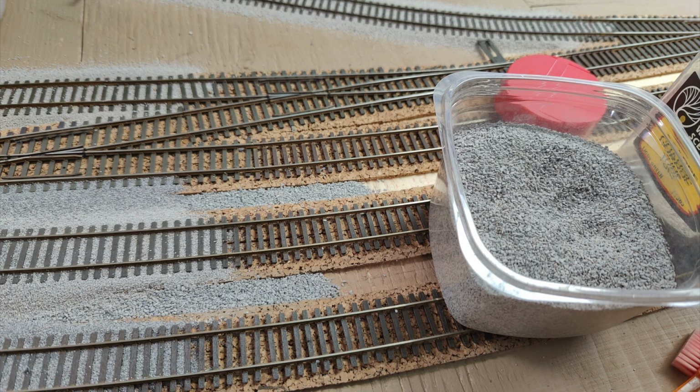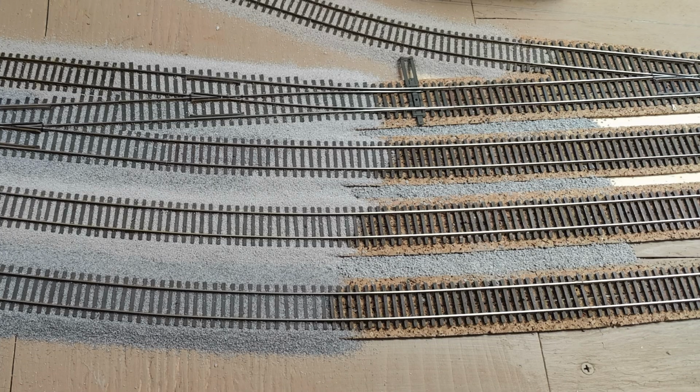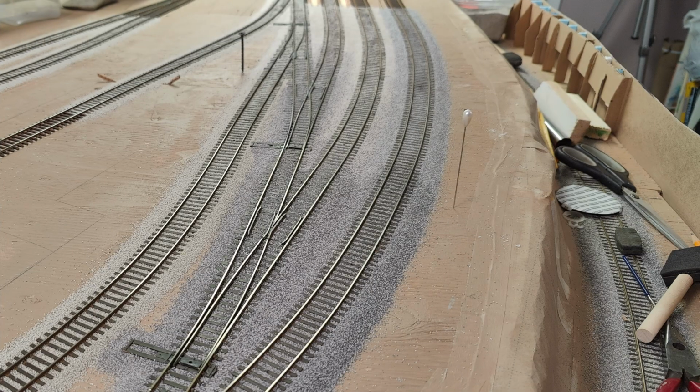As I got into ballasting the main body of the yard, I quickly realized that I was going to use a hell of a lot of ballast to fill the deep spaces between each of the tracks. Fortunately, I had lots and lots of leftover coarse material from when I was sifting my limestone dust that I used to fill in the spaces up to the top of the cork road bed, and then came along with the actual ballast on top of that.